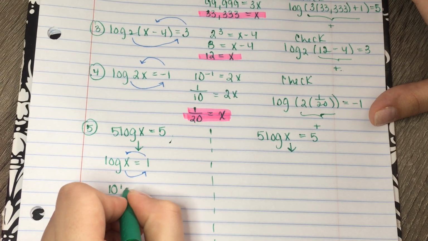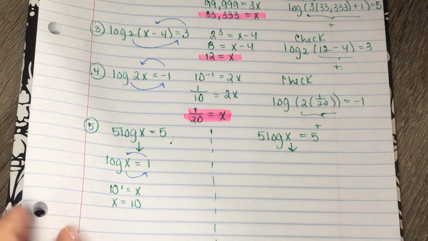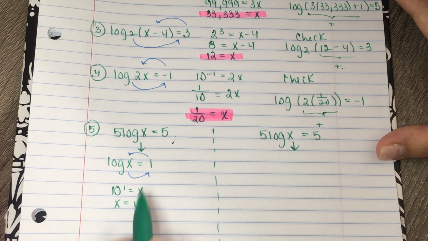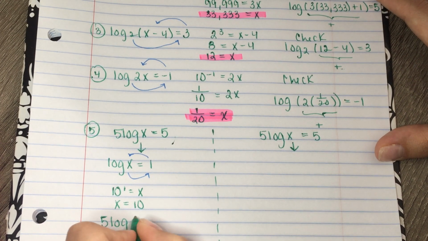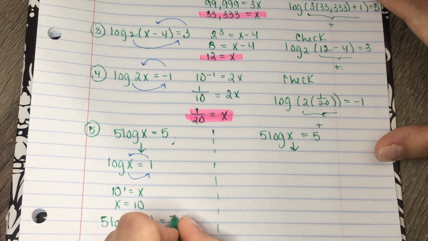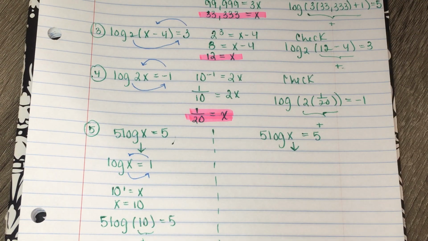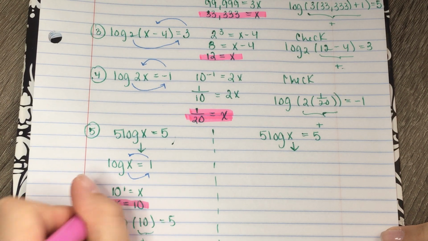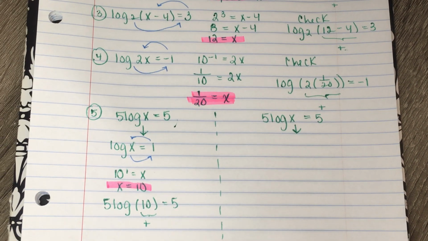That's 10 to the first is equal to x, and I see that x is equal to 10. Then when I plug it back in, just to double check, making sure that the domain is going to be positive, yes, it is positive. So this is my answer.